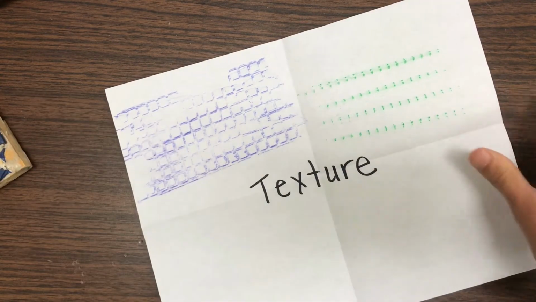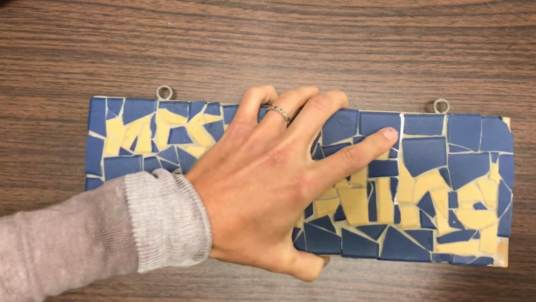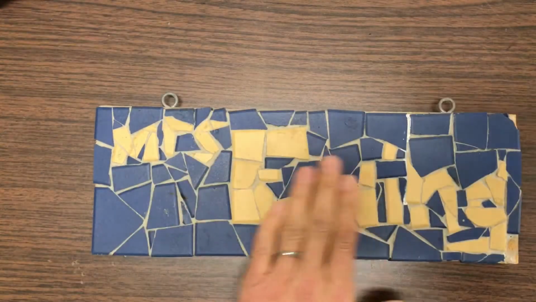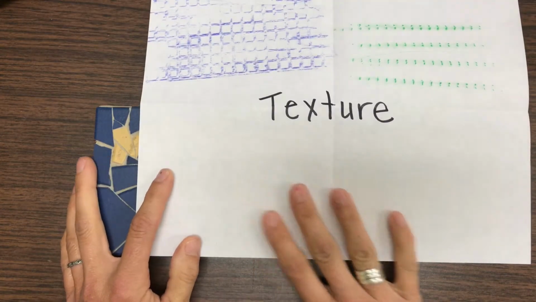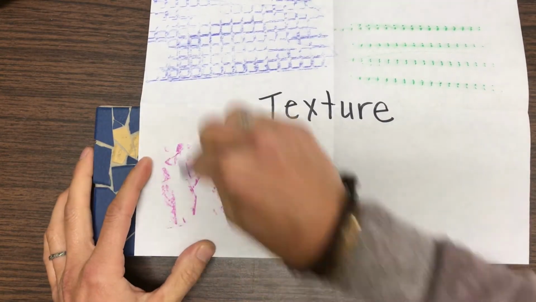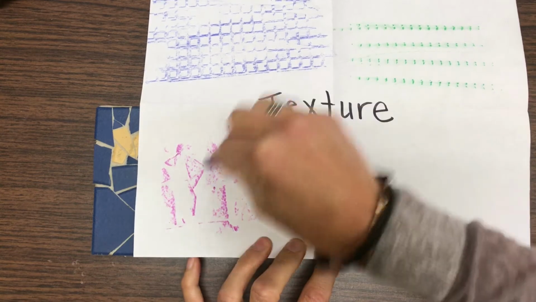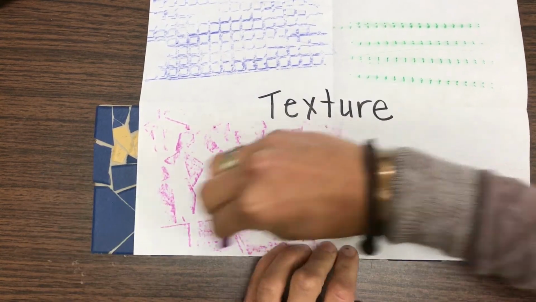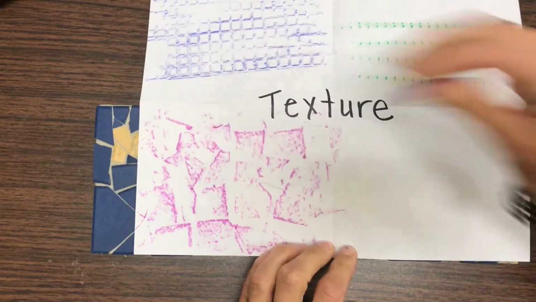I have a mosaic that says Mrs. Ewing, and it has a texture, so when I lay my paper on top, it picks up the texture of all of those tiles. Very bumpy.